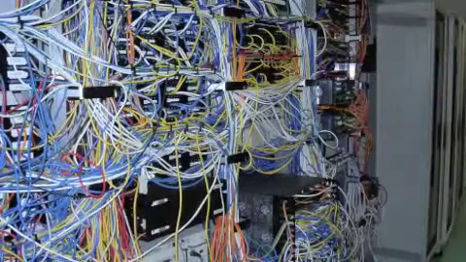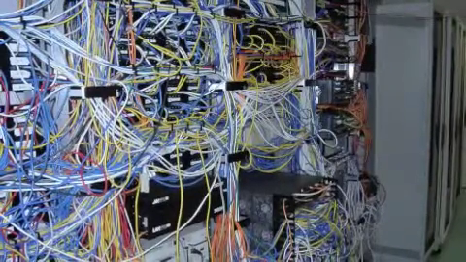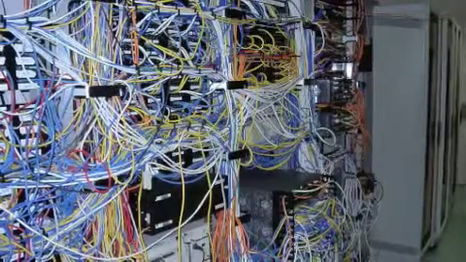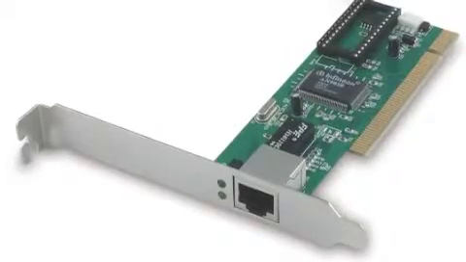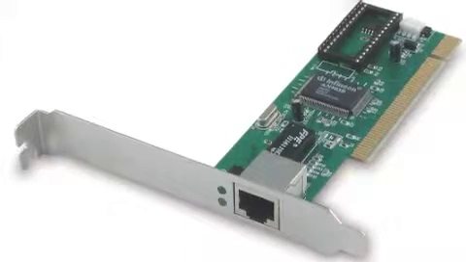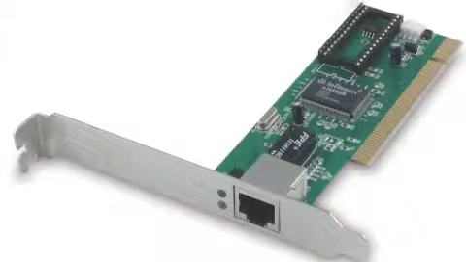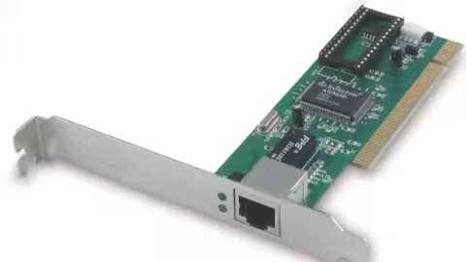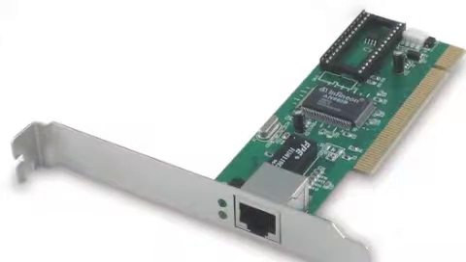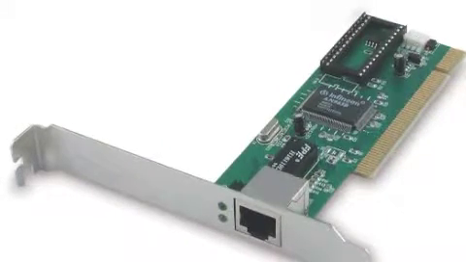The network starts with the network interface card, also called the NIC. This serves as the interface between the PC and the network. In the NIC, there is firmware called the Media Access Control Address, or MAC address. This is a unique identifier similar to a student ID number. No two MAC addresses can be the same. The NIC can also be put in the data link layer.